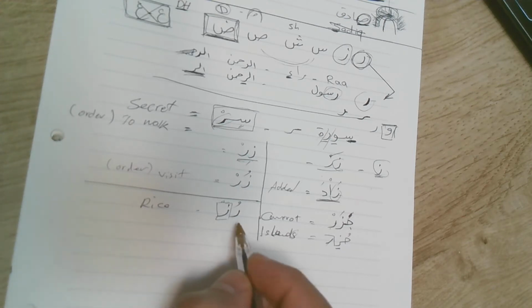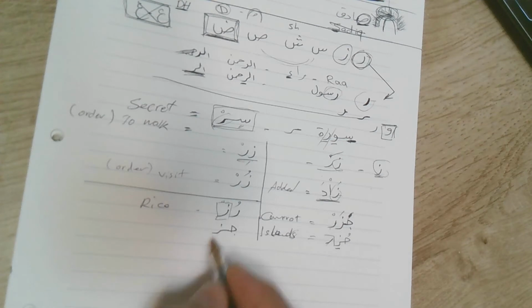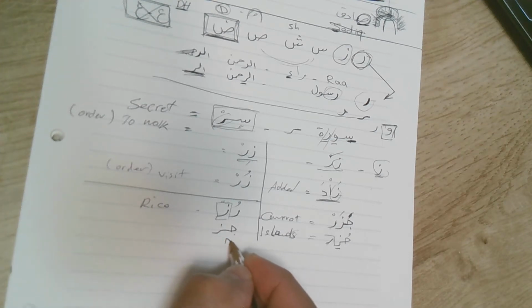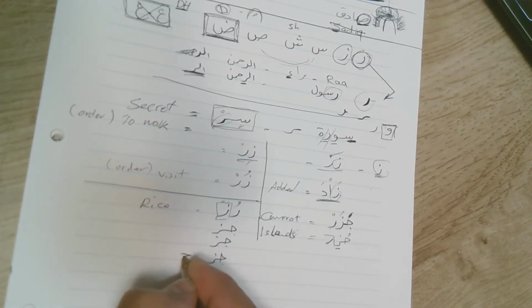The other example is to be connected at the end of the word. For example, jaz, jim and then zai. Jaz. Again, jaz, and also one more type is with the lip.